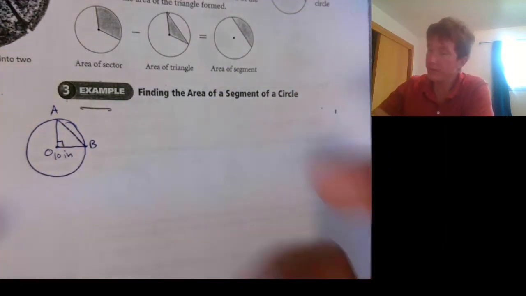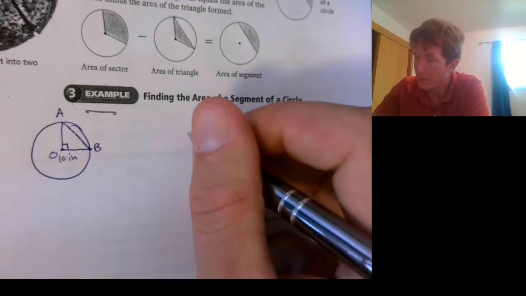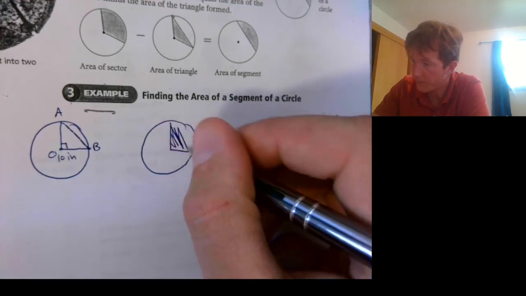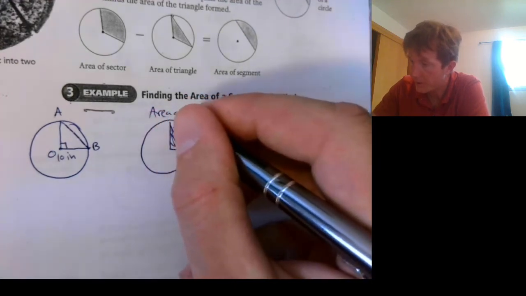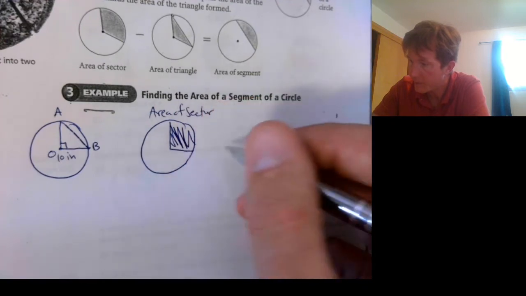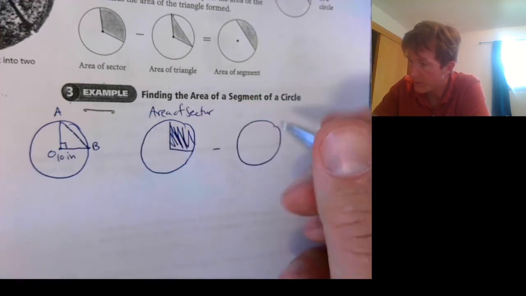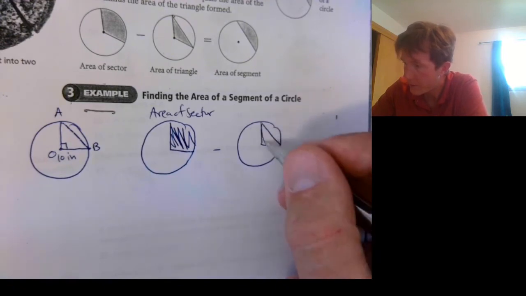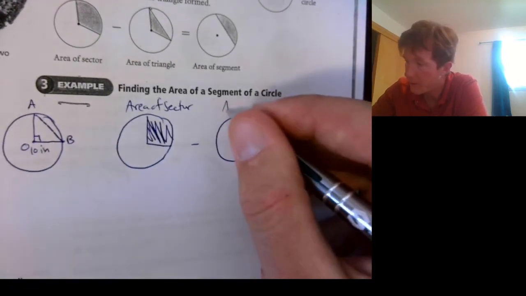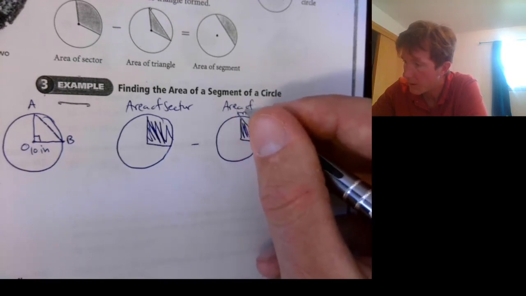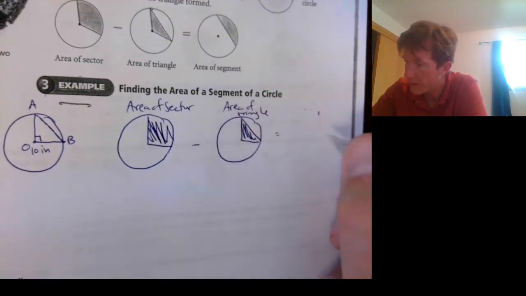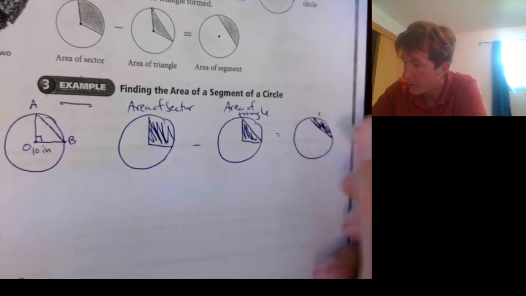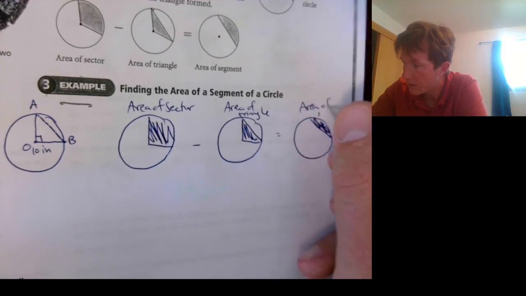So the first thing I want to do is find out the area of the sector, this chunk right here, area of my sector, and then I'll minus the area of the triangle that's formed within that sector, and then that should give me the area of the segment.